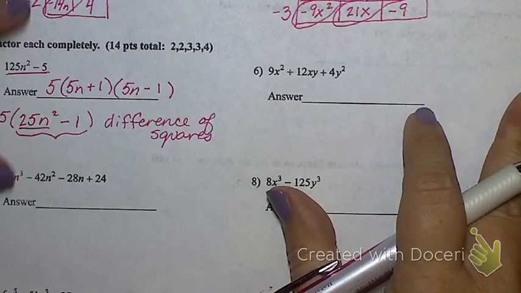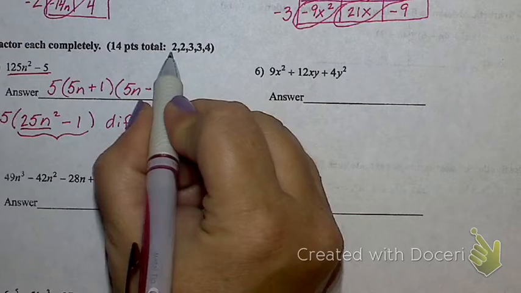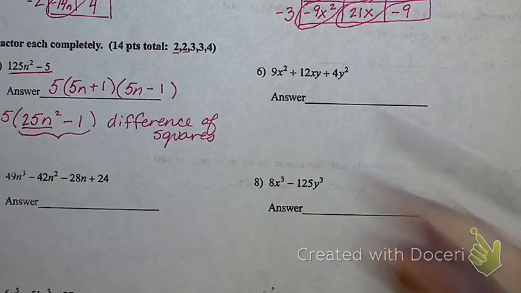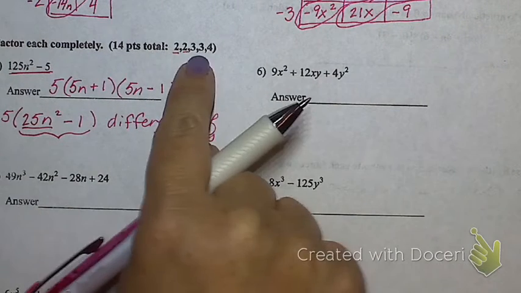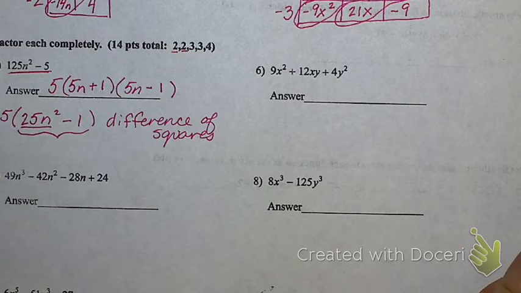Okay. So again, that was a 2-pointer. Number 6 is a 2-pointer. 7 and 8 are both 3 points, and 9 is worth 4 points.